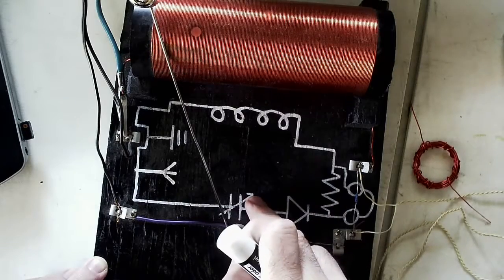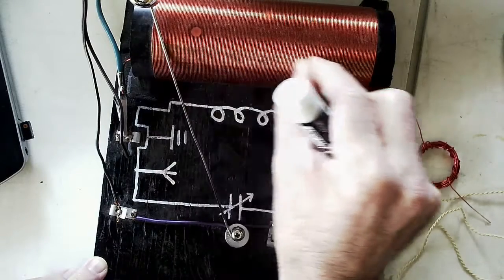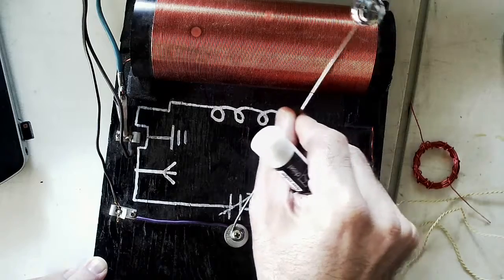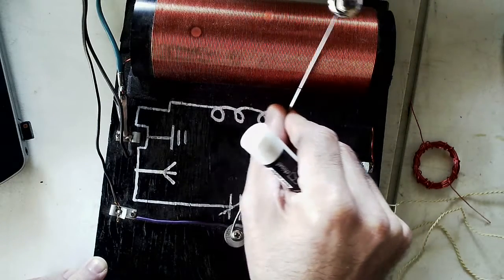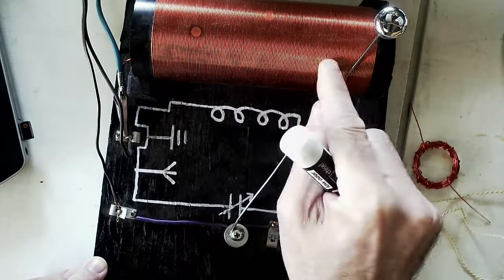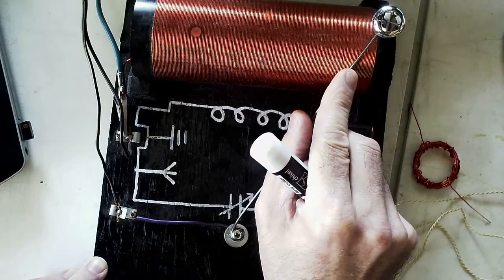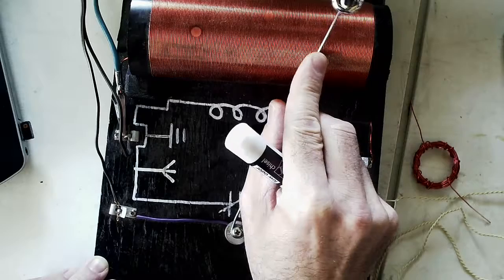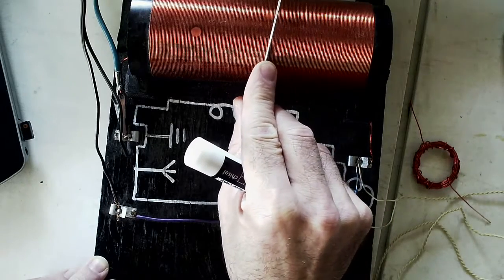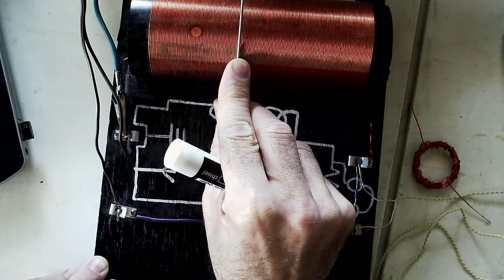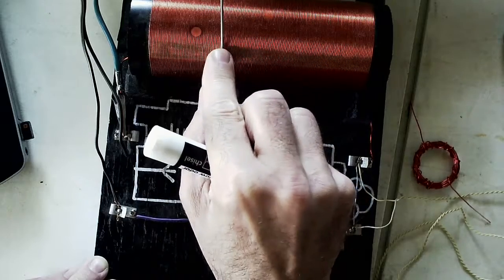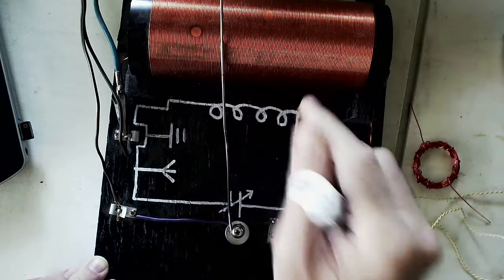This variable resistor right here, I can move it across, and by going to different, right, these are all different lengths of wire, right, which is all going to give me different frequencies. So I can put it across this wire, and depending on how long the wire is, when this thing stops on it, I'll get different frequencies.